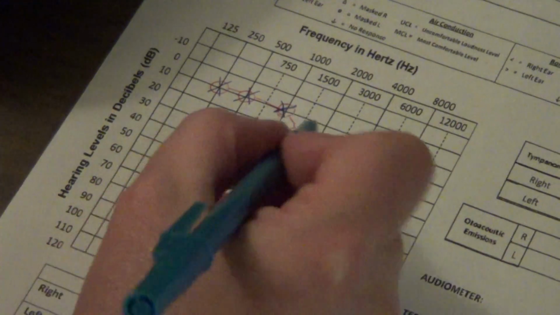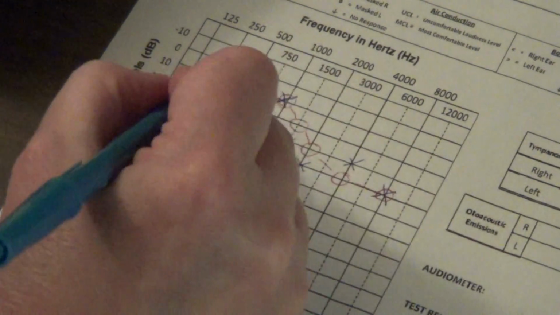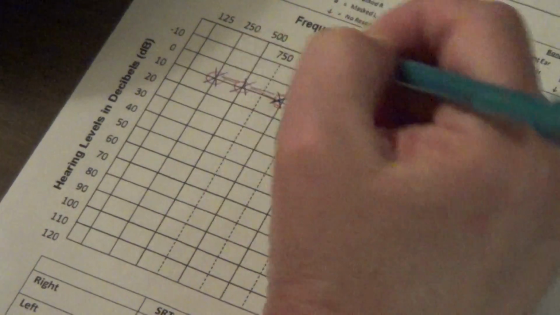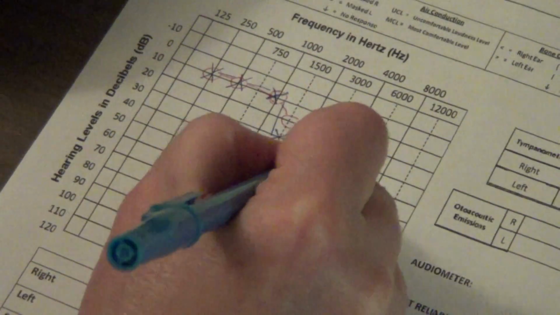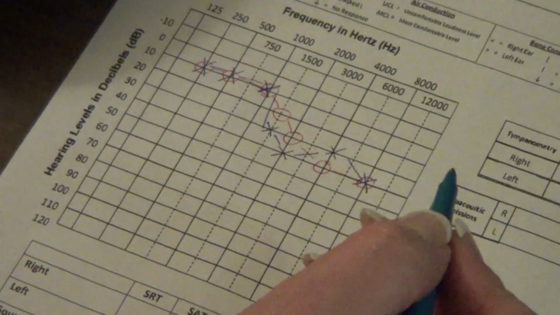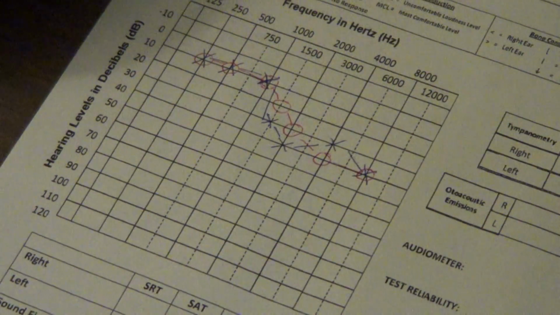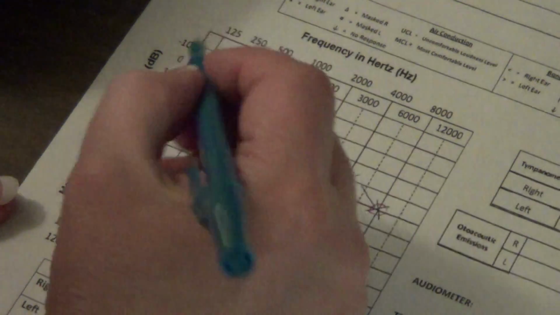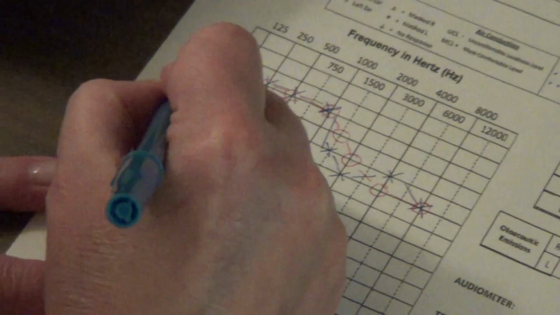When you're done with your left ear, you also want to go and connect your lines. So we have a nice visual representation of the hearing. Now, if you remember, 0 to 25 is normal hearing.